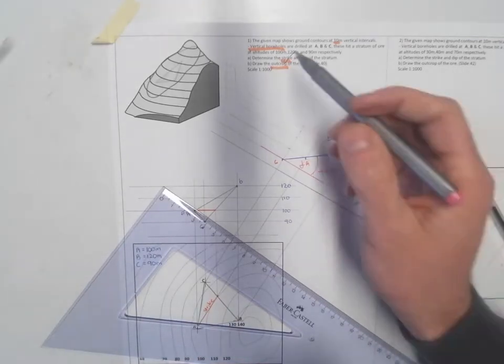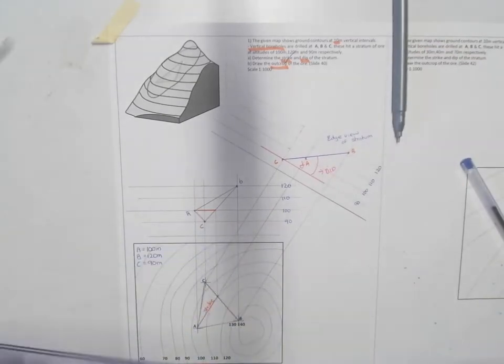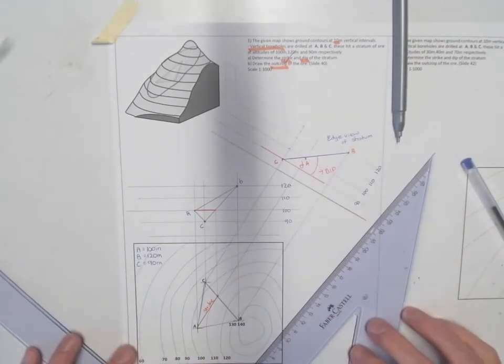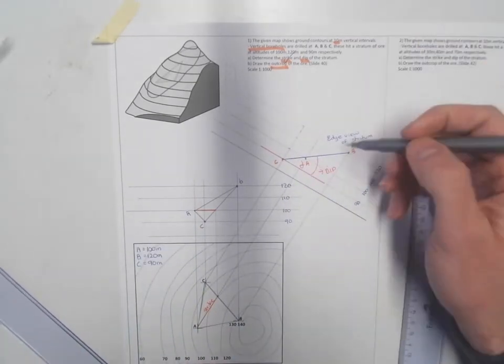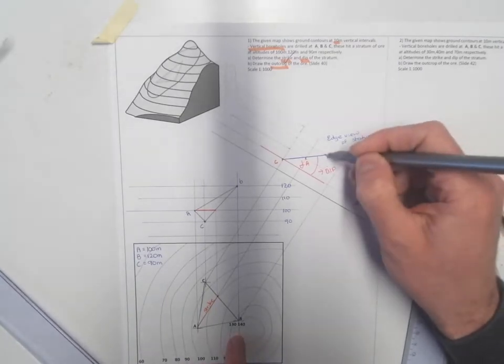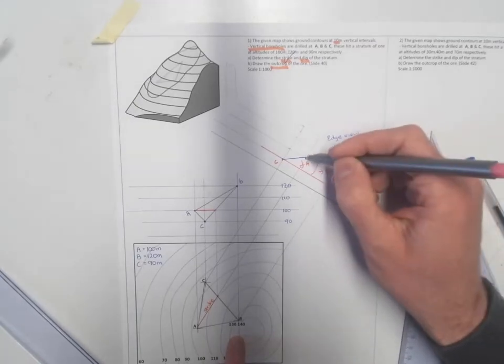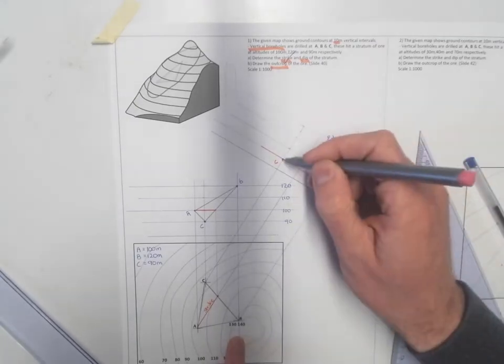How do I find, so part B, draw the outcrop of the ore. So what we need to do then is identify the points. So we know B passes at 120, that's where it passes 110, that is 100, and that is 90.